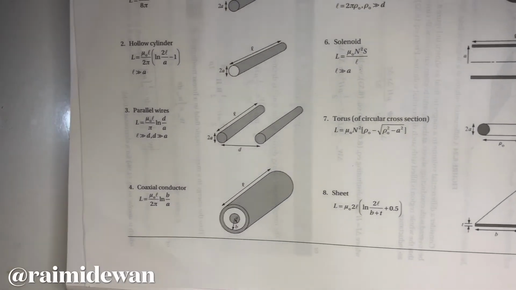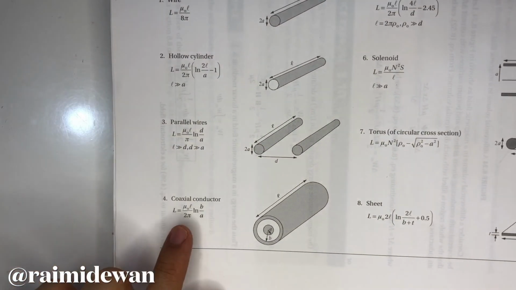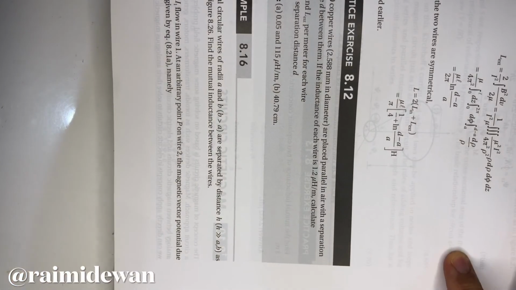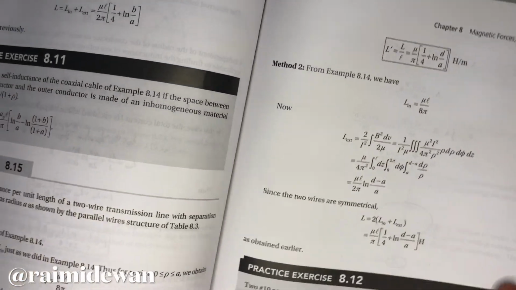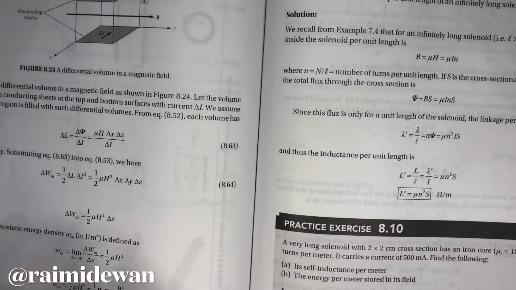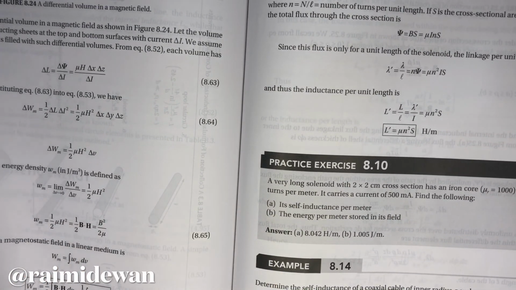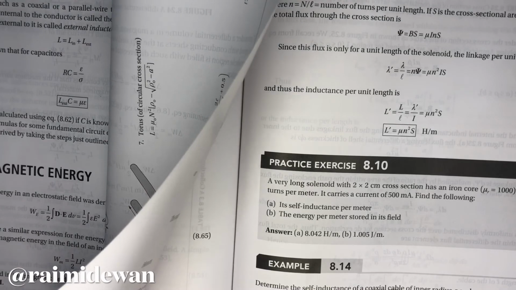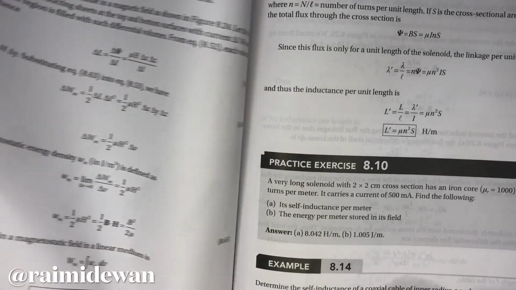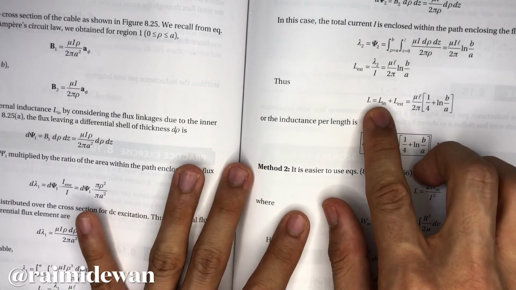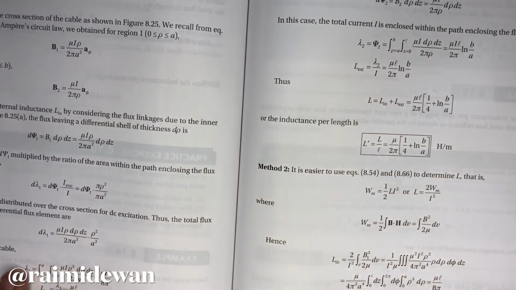So you see just now it is related to this equation: mu naught L over 2 pi ln B over A, because the question is about determining the self-inductance of the coaxial cable. If you see from these equations, they are considering both internal and external.